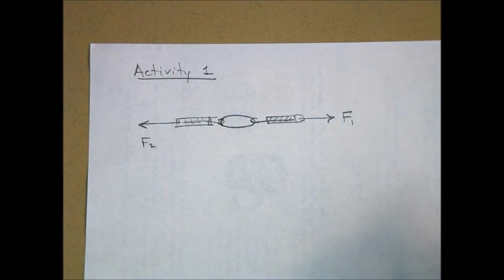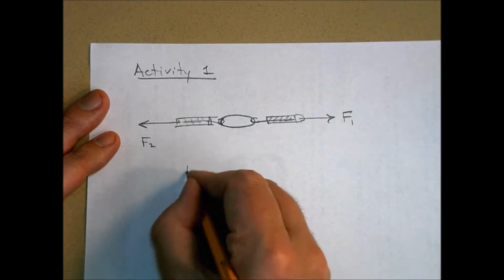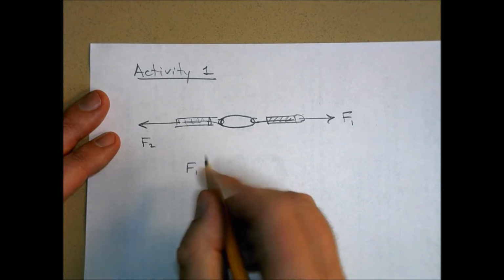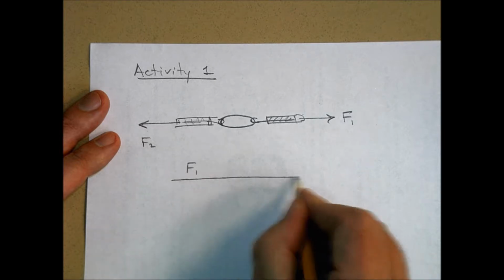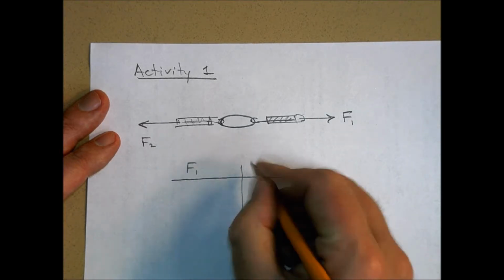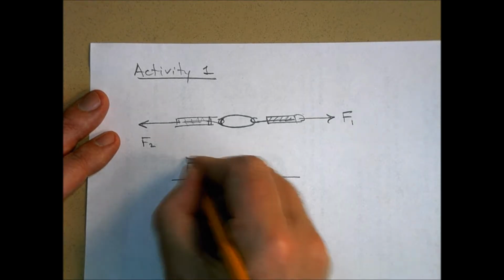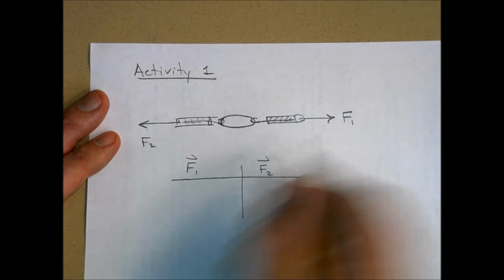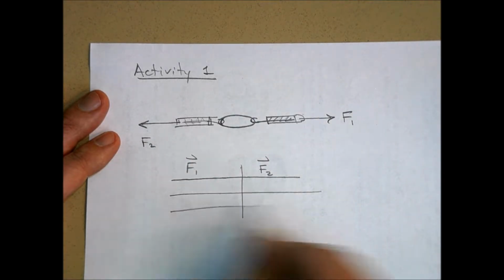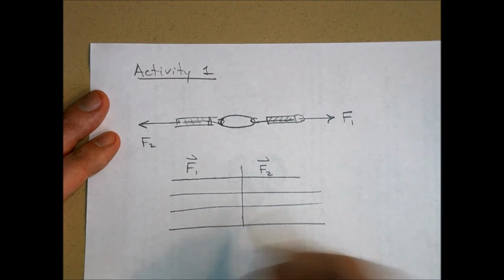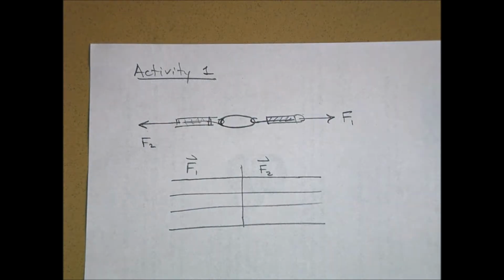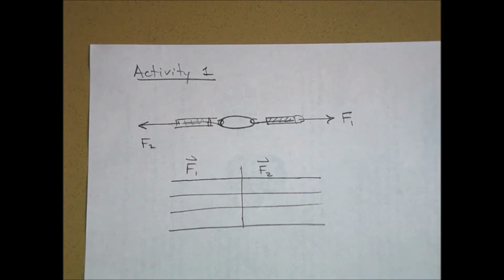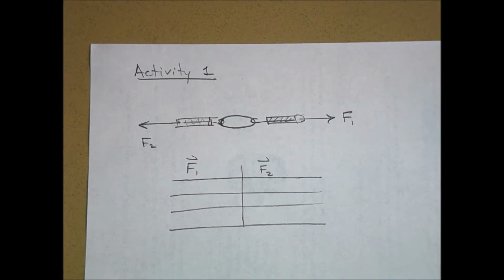Now what I'm going to do is I'm going to give you several F1s. And I want you to measure F2. Now this is going to seem so easy that at first it's going to seem kind of a big stupid waste of time. But it's not. It's one of the most profound ideas in all of physics.